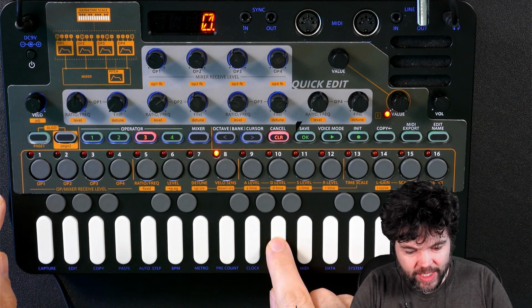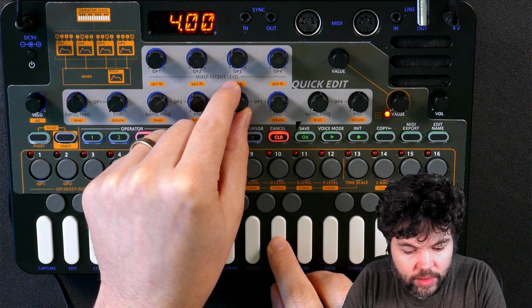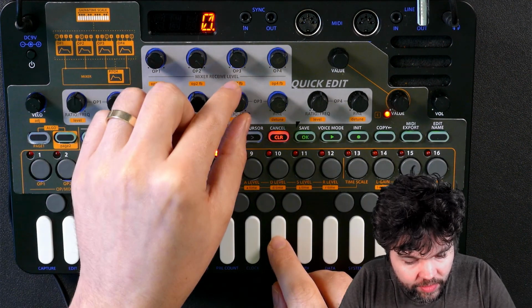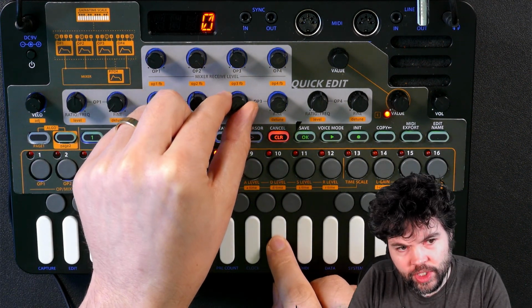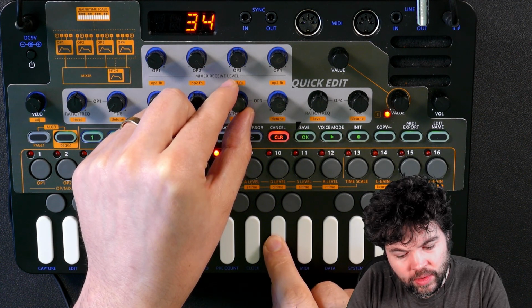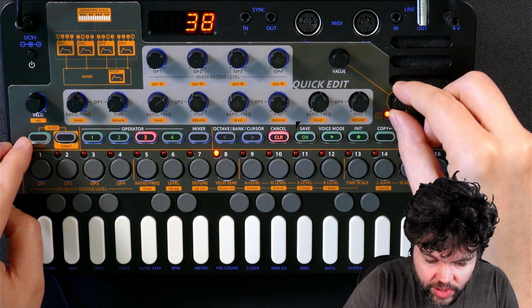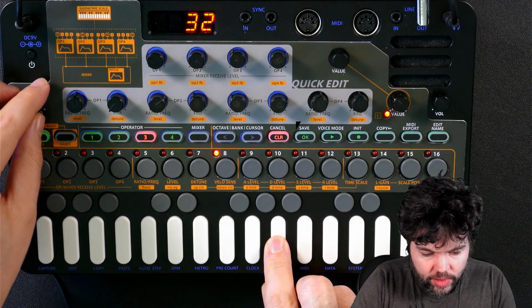I feel like maybe it's a little strong, so I'm going to turn operator 3 down a bit. That was at 5. So this is without it. So that's operator 3. And let's say that I want a bit of velocity sensitivity, a little bit less.